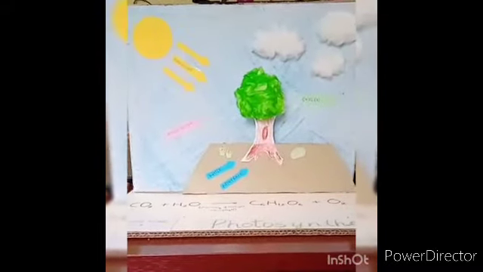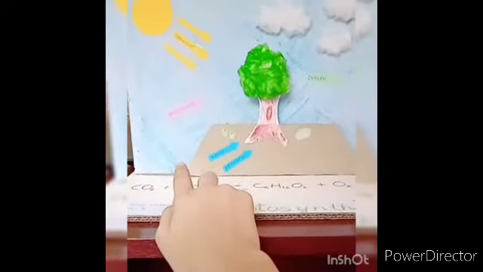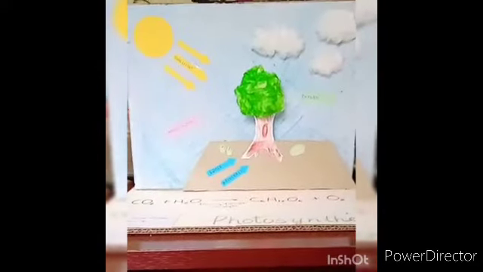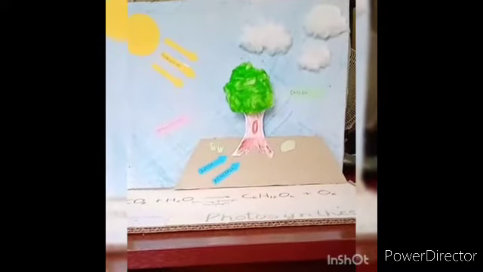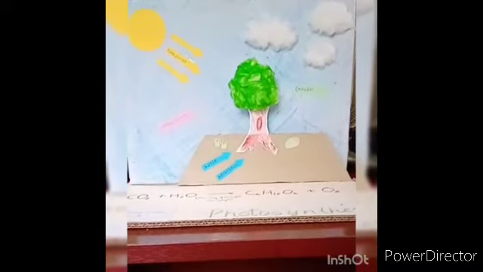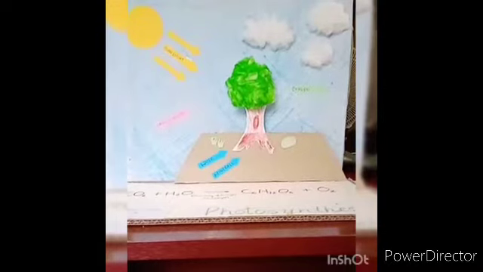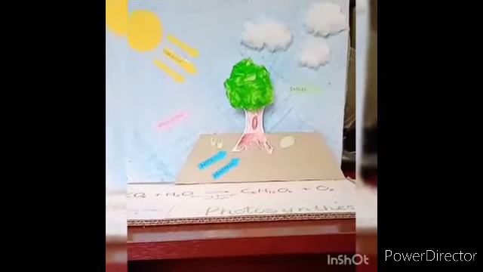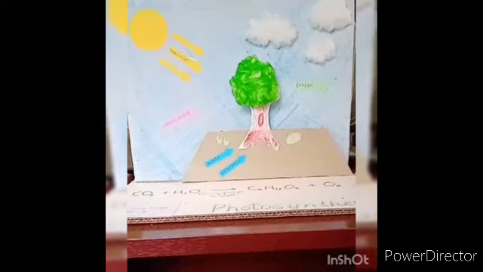Green plants make their own food in the presence of sunlight with carbon dioxide from the air, water and minerals from the soil. In the presence of sunlight, plants absorb water and minerals from the soil and also carbon dioxide from the air. In this process, carbon dioxide, water and minerals get converted into glucose and oxygen, where glucose is stored in the plant and oxygen is released into the air, which is essential for our survival.